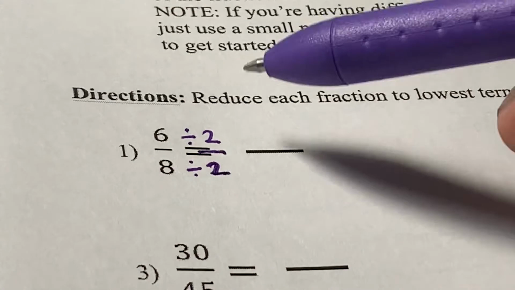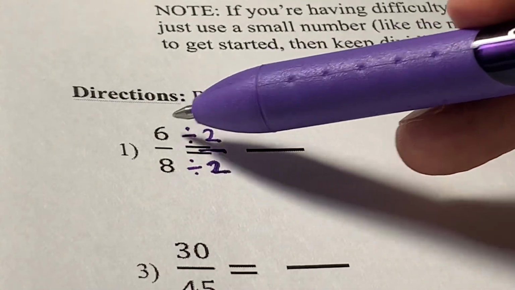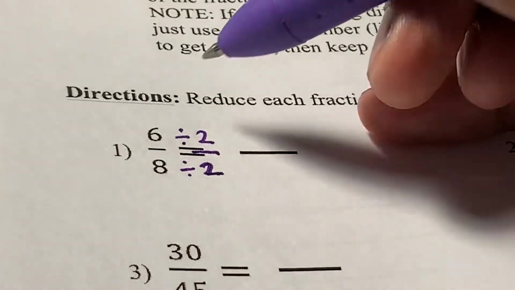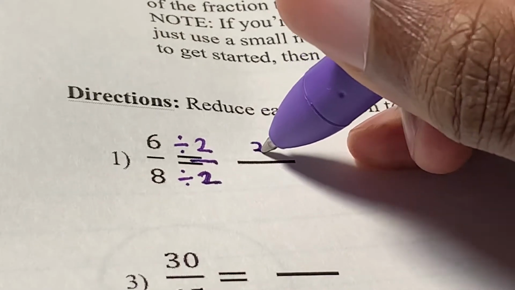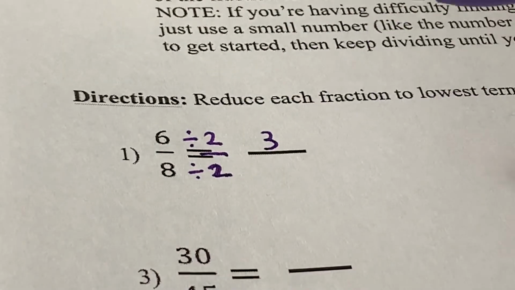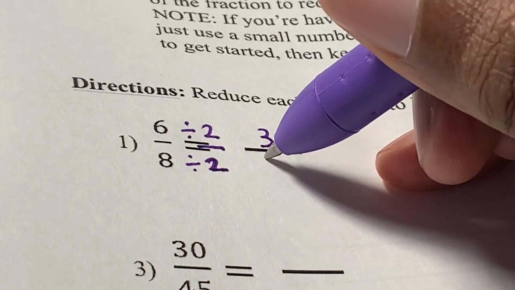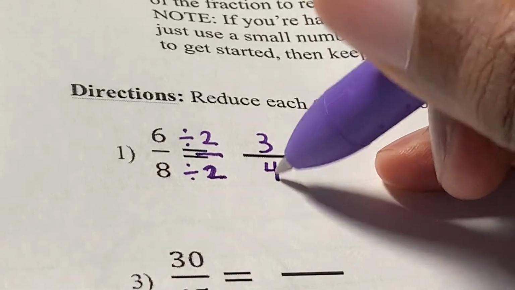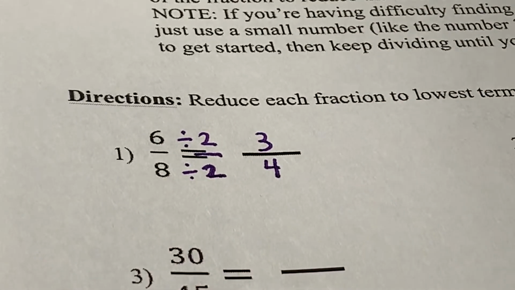Okay, and now I'm going to say, well, what is 6 divided by 2? Someone just said 3. Very good. And what is 8 divided by 2? Someone just said 4. Very good. Okay, ladies and gentlemen, and the answer is 3/4.